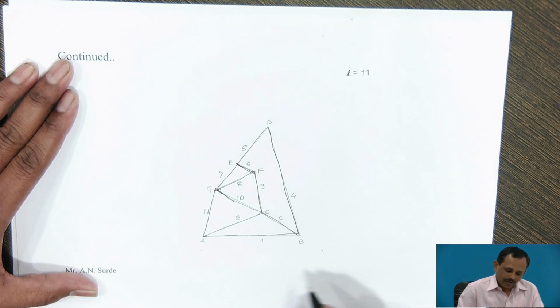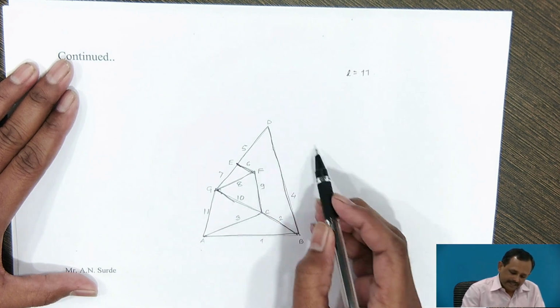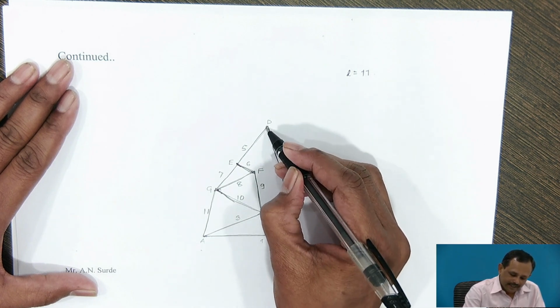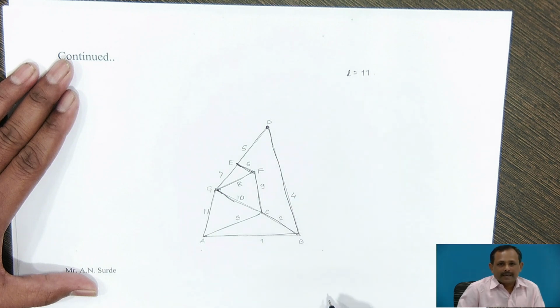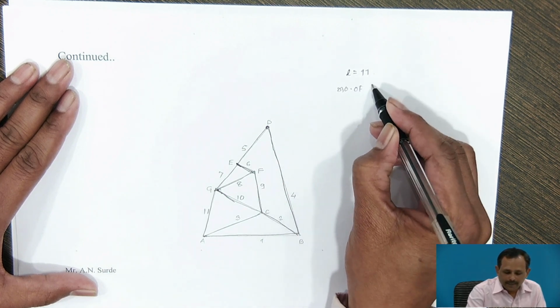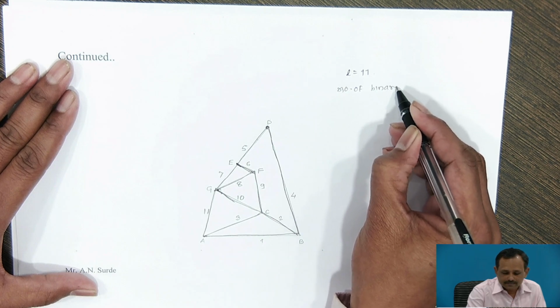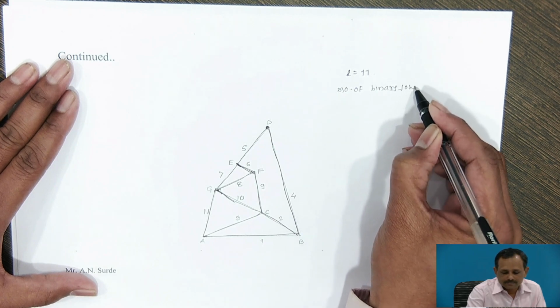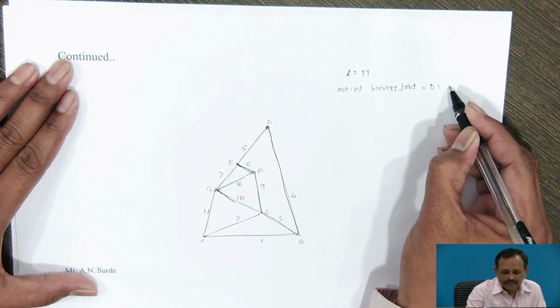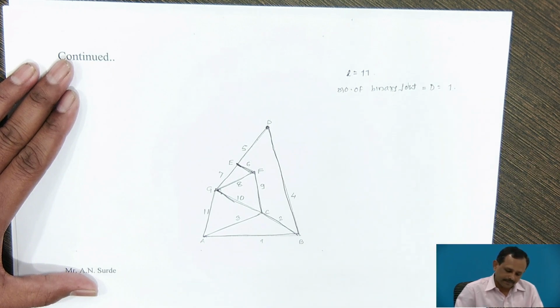Now, this chain consists of 11 links. At point D, there is only one binary joint. So, the number of binary joints at point D is equal to 1.